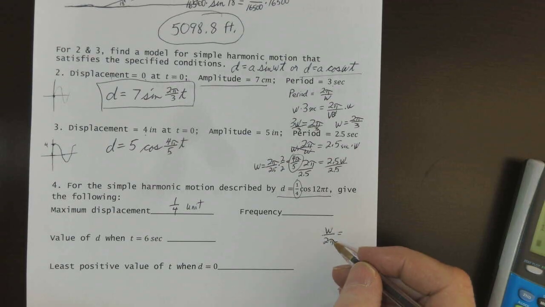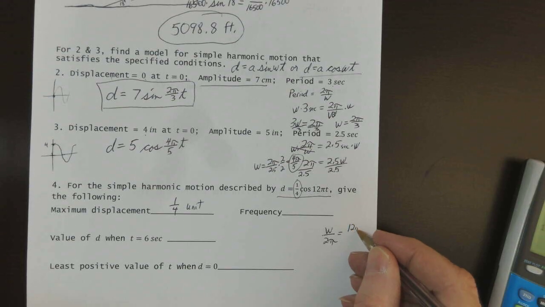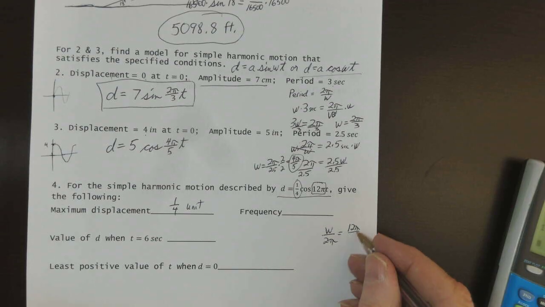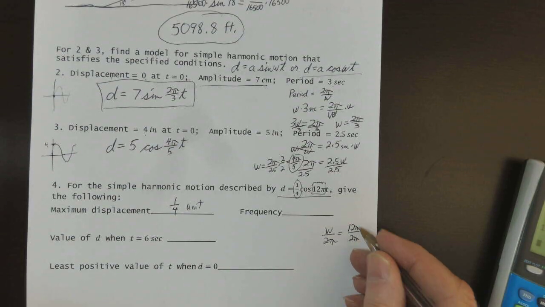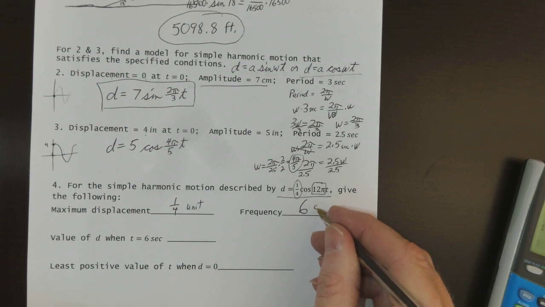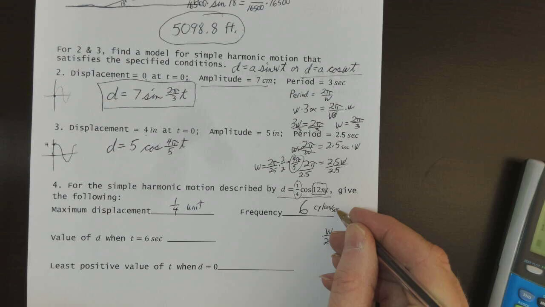Frequency is the reciprocal of the period. And in this case, we're going to take w, which is 12 pi. That's the coefficient of t right there. Put it over 2 pi. Looks like 12 divided by 2. It looks like it's 6 cycles per second.